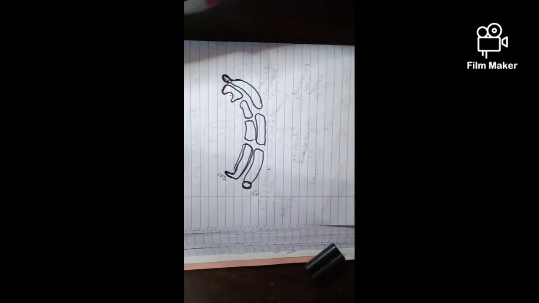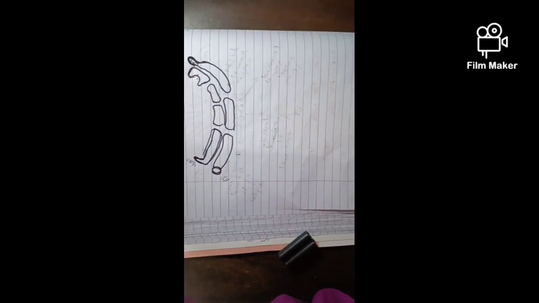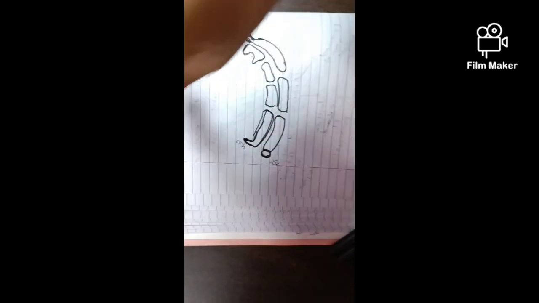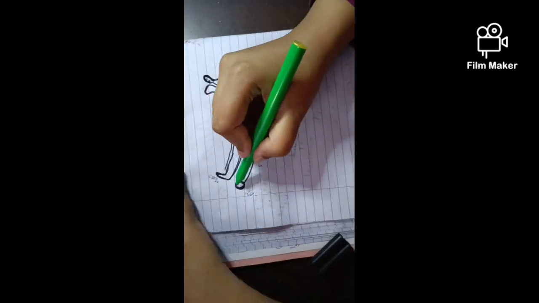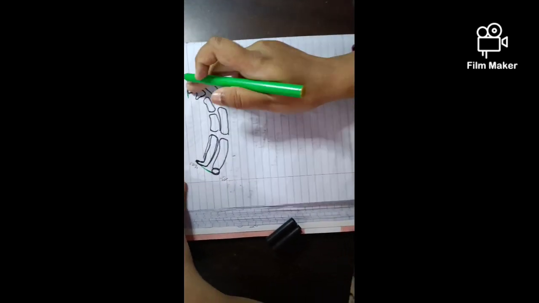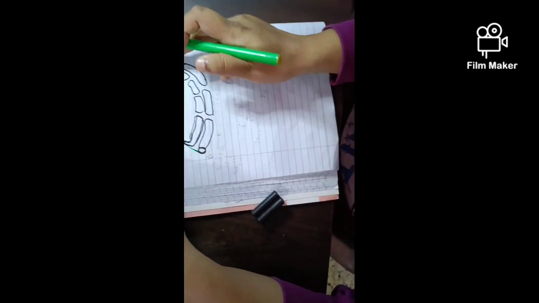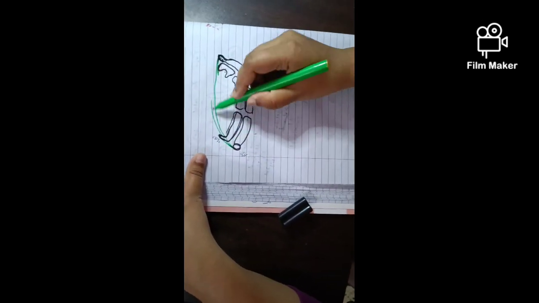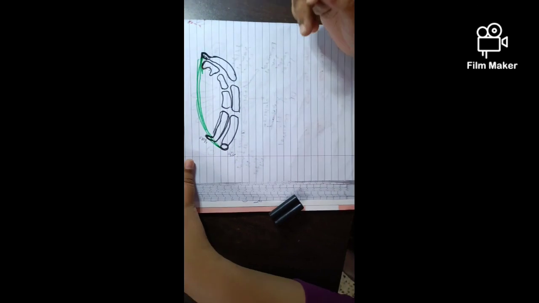Now I will show you the flexor retinaculum attachment. This is pisiform, then hook of hamate. This is crest of trapezium and tubercle of scaphoid. This is the attachment of flexor retinaculum.